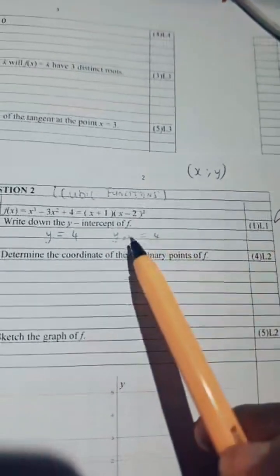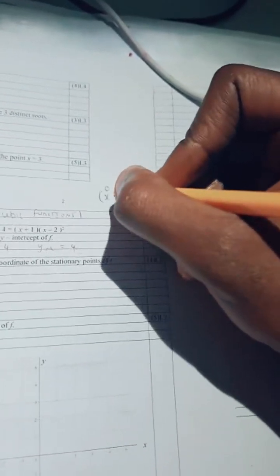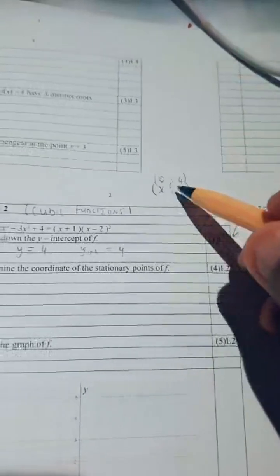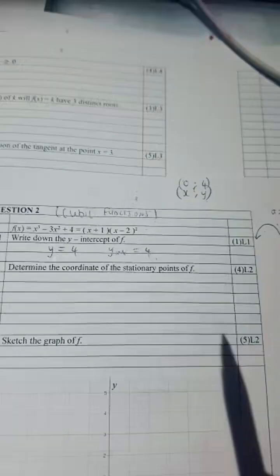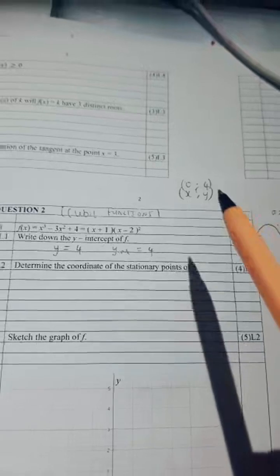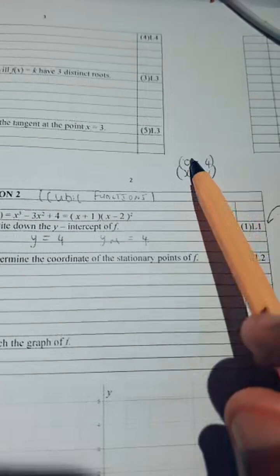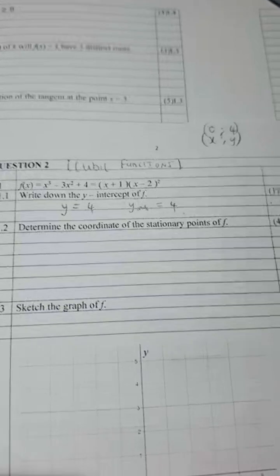So Rutendo, when you said your y-intercept is 4, that means the y value is 4 when you let x be equal to 0. So your coordinates are (0; 4), not (4; 0). So let's just be slightly careful, and please guys make sure you write the brackets around the coordinates, because that's how we represent points on a Cartesian plane.